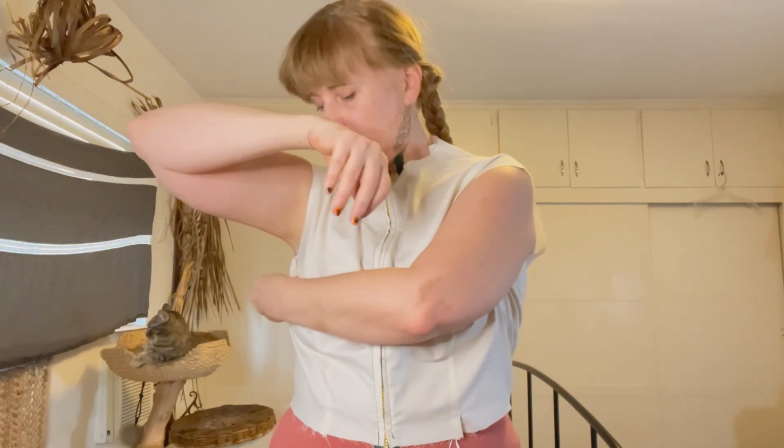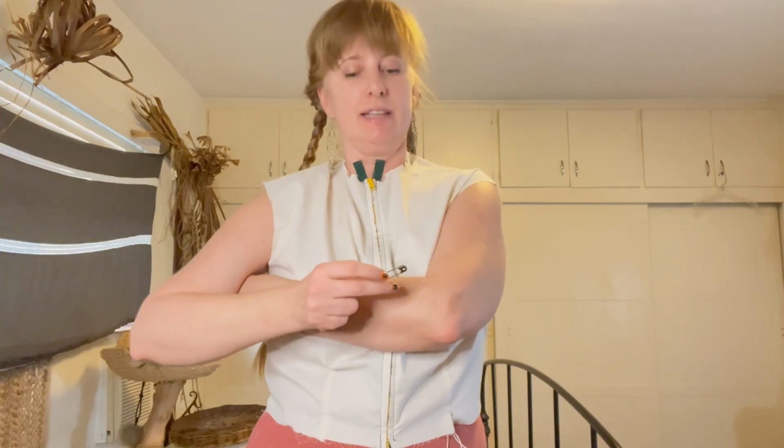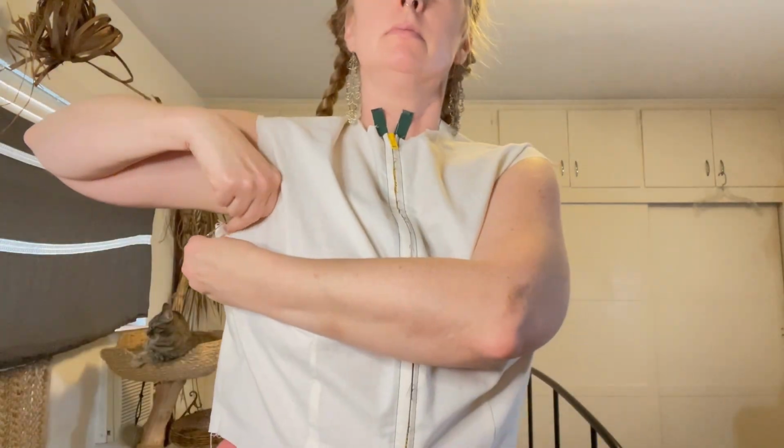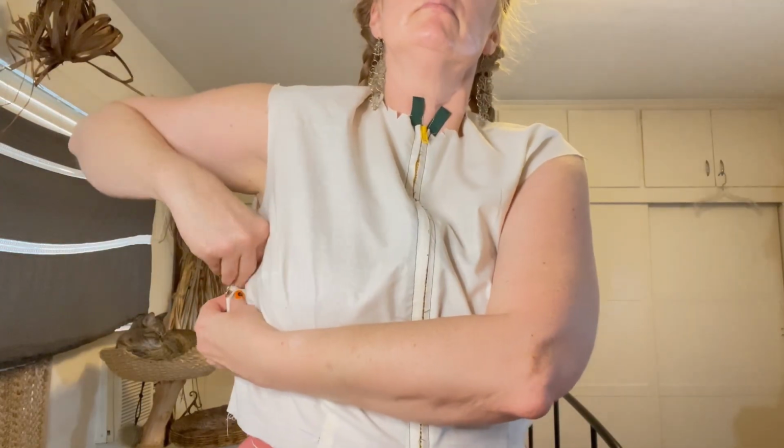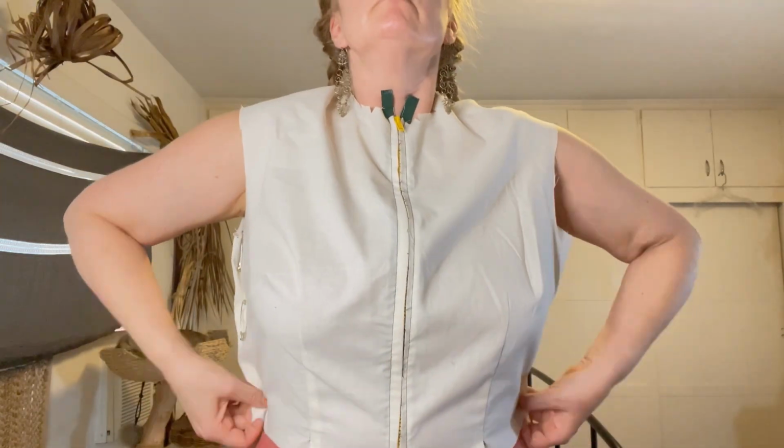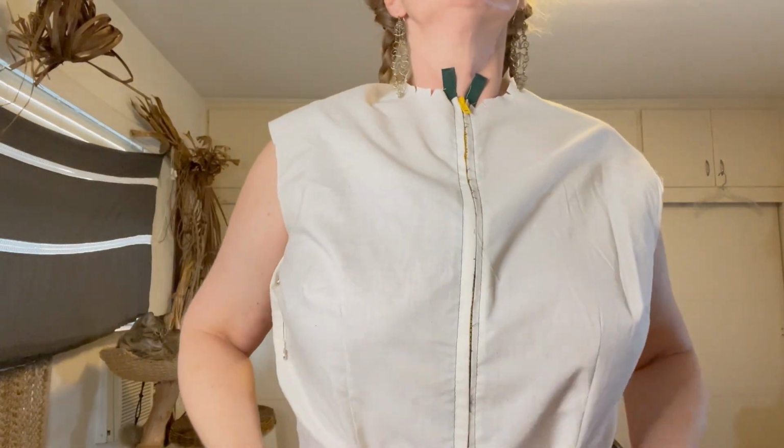So I think I just have to take it in a little bit on the bust, which is weird because I thought that the bust was just barely big enough. So I'm going to pin it a little bit and see how that looks. Actually, I'm going to retake in the front darts, which I let out because I thought the waist wasn't going to be big enough.